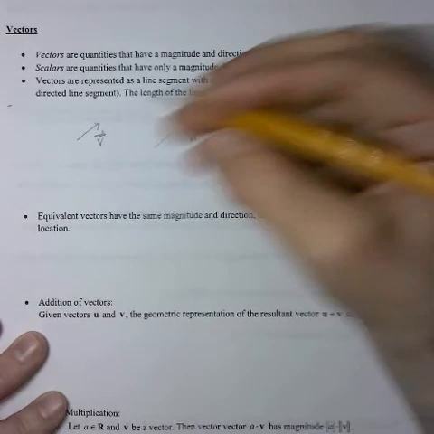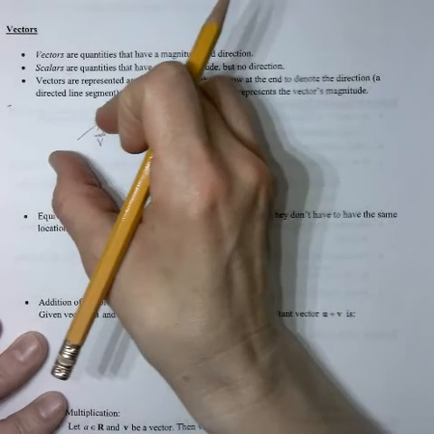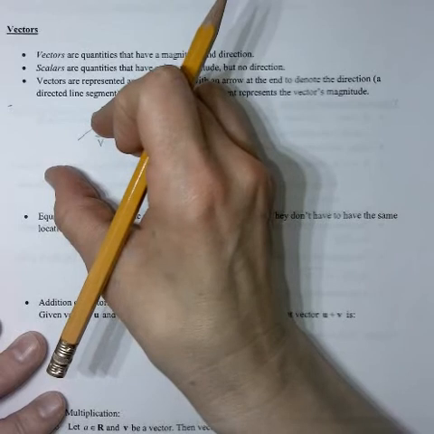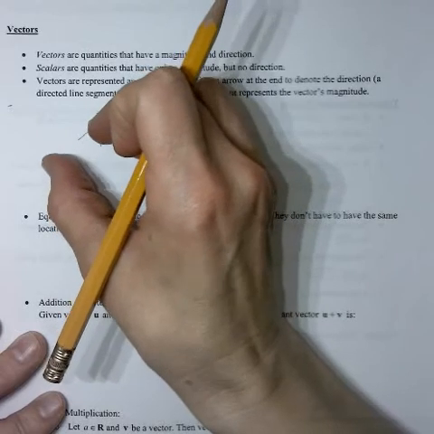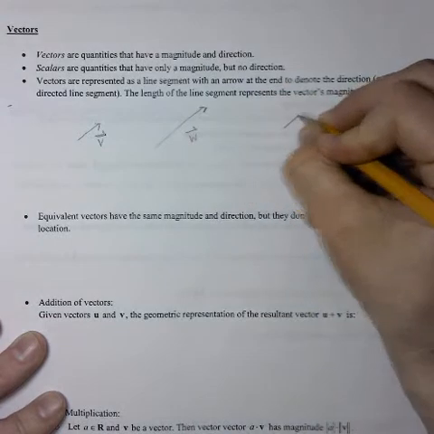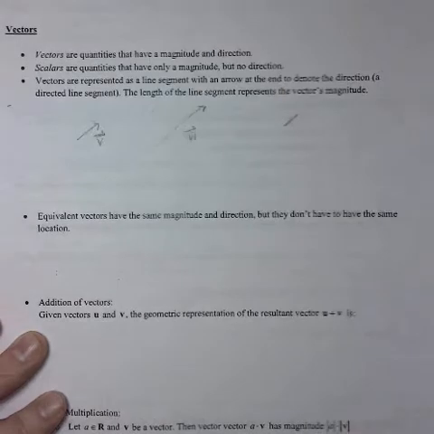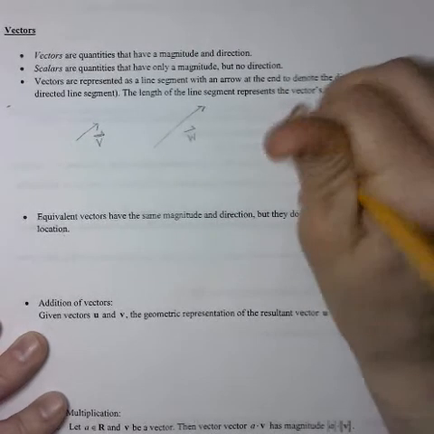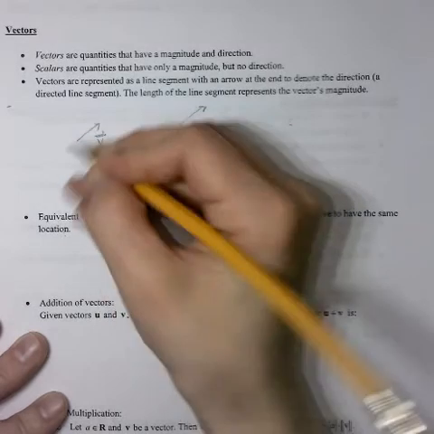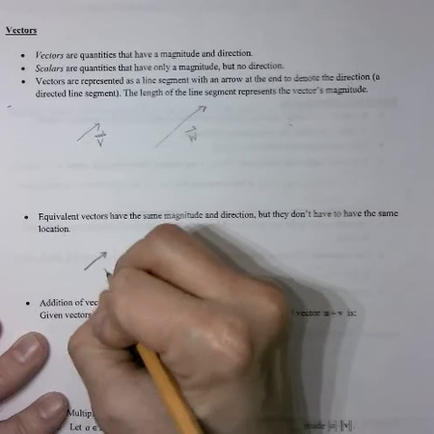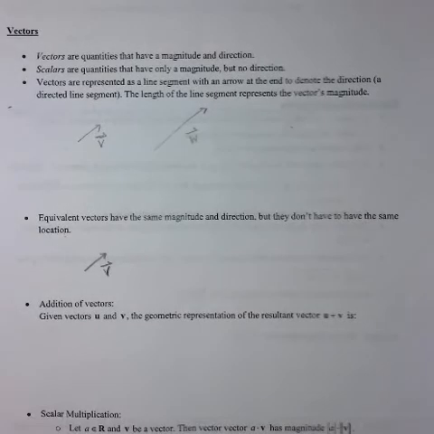And the thing about vectors is it doesn't matter where you draw it. As long as it's the same direction and same length, those are equivalent vectors. So if I have v up here, and I draw the same length and the same direction, I can draw v down here. They don't have to be in the same location, so you can translate them anywhere.